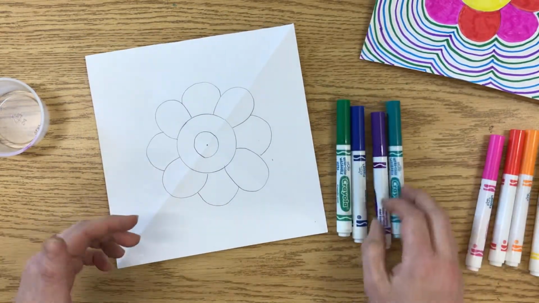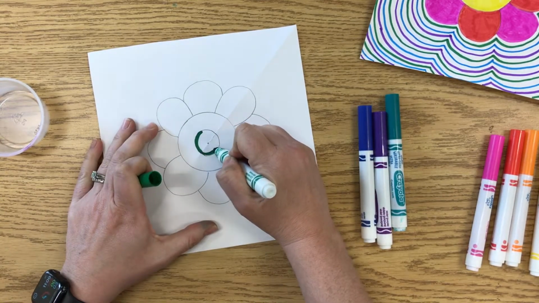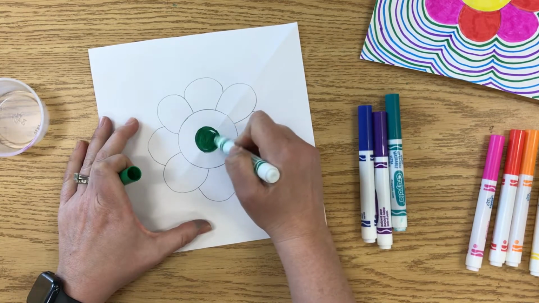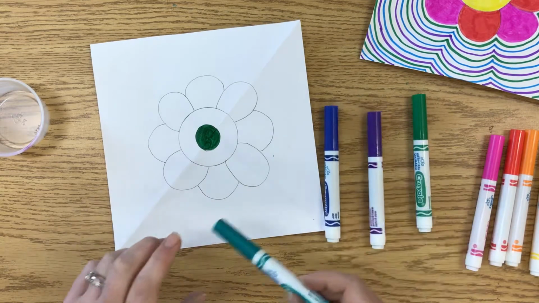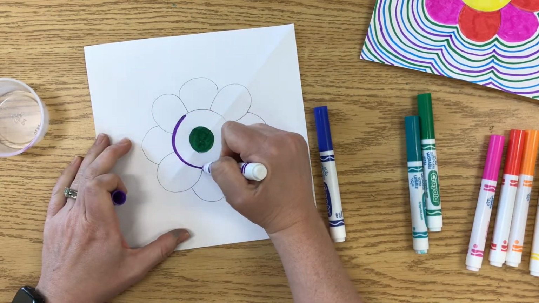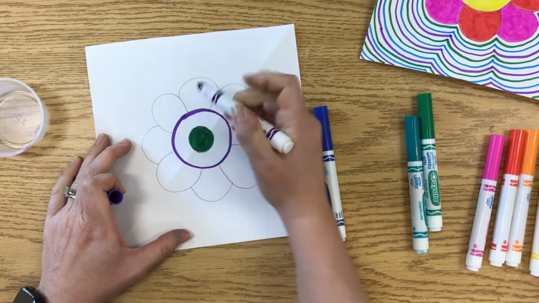And then you're just going to color the parts of your flower. So try to always outline the edge of the space first before you fill it in so that you have a nice edge for that space, and do your best coloring. Make sure you color the whole space, and always take your time. A lot of times when we're not coloring inside the line, it's because we're going too fast.